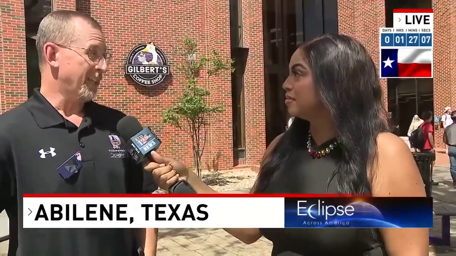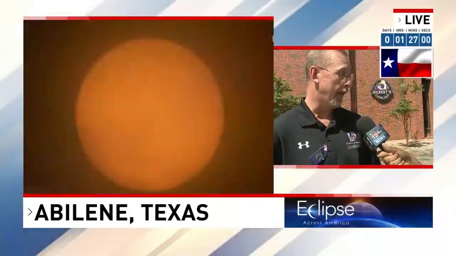It's going to be very close to like dusk or dawn, and the sky is going to look really, really eerie. And if you look at the shadows of leaves, you're going to see interesting patterns from the shape of the sun cast on the ground.